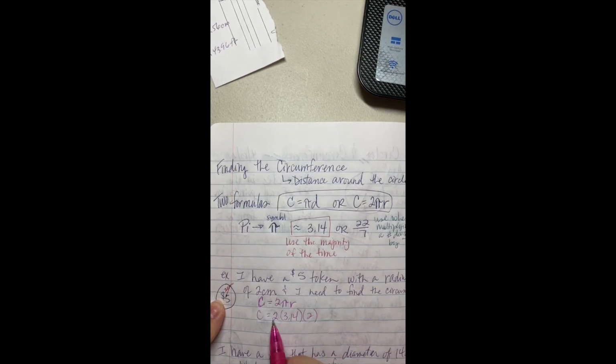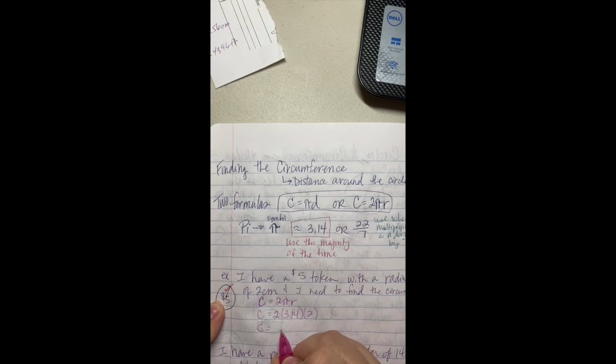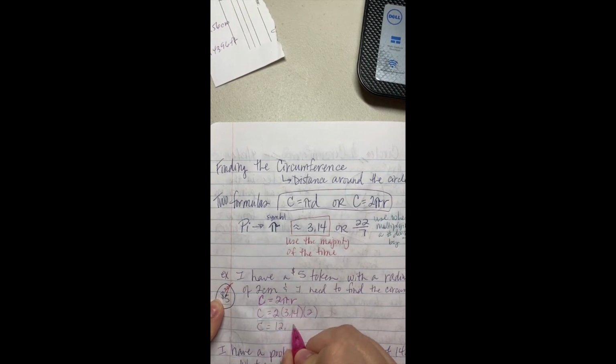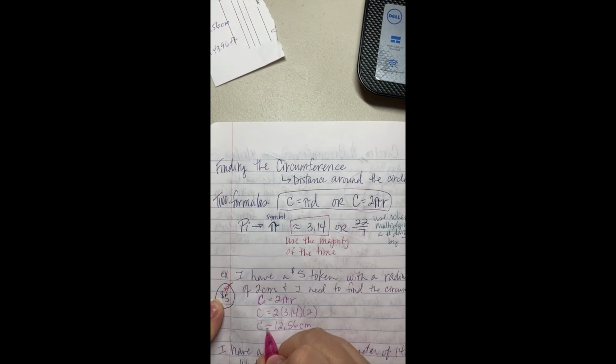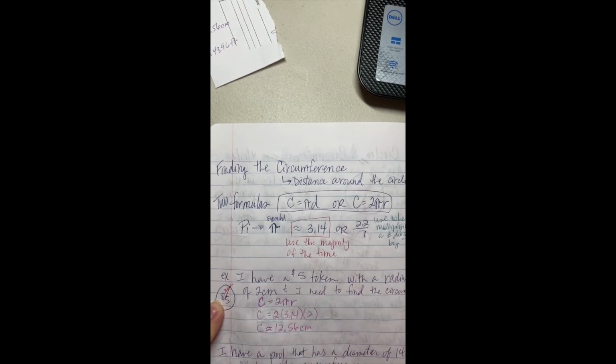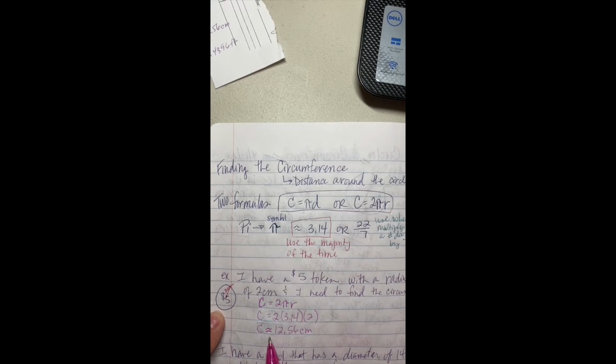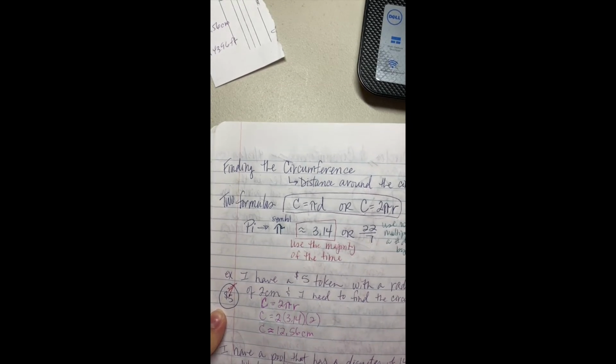Okay, I know 2 times 2 is 4, and then 4 times 3.14 is going to equal 12.56 centimeters, and I'm going to put approximately. So my circumference of this coin is approximately 12.56 centimeters, okay?